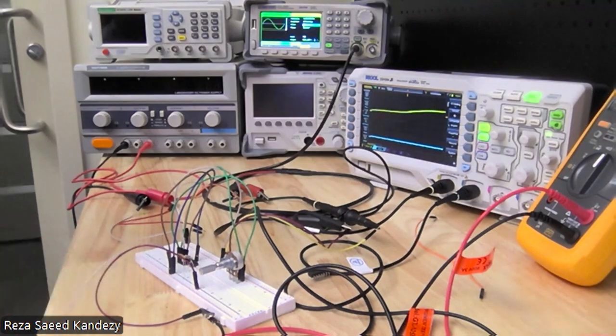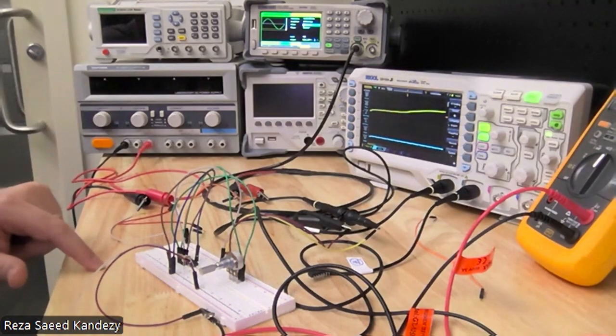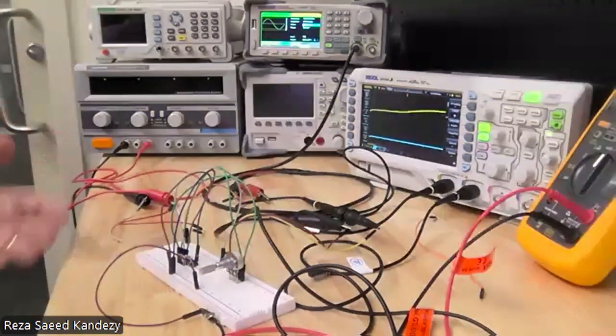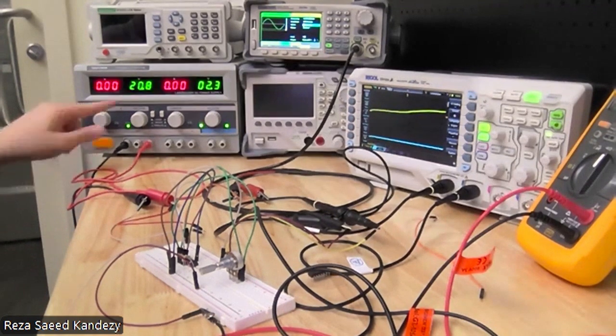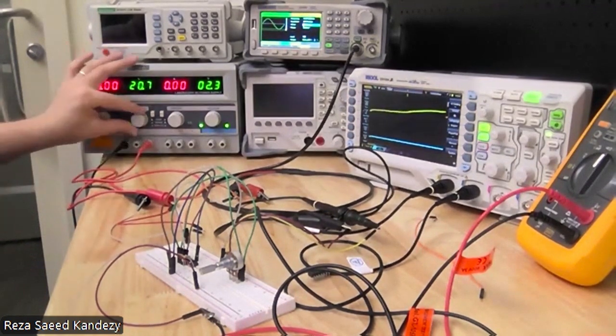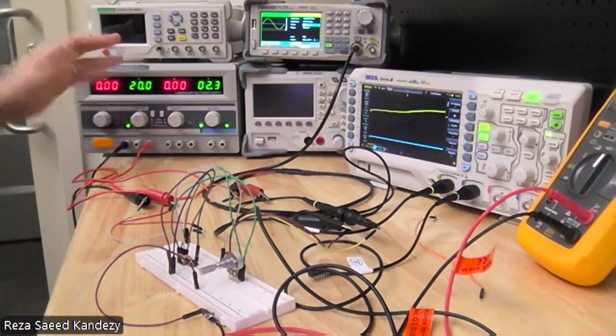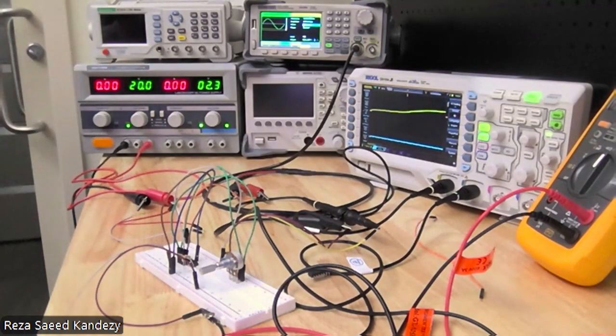So that means my VCC should be at least 9.5 volt. Okay, now I'm going to be more conservative. I'm going to go higher. So I actually set that to 20 volt. It doesn't matter. You can go all the way down to like 10 volt. Okay, that's okay. But I'm too conservative, as you can imagine.